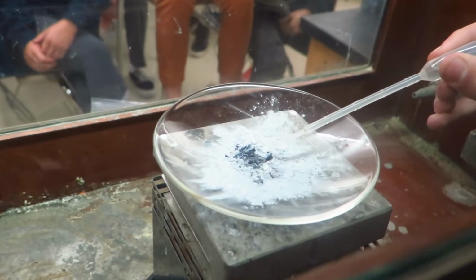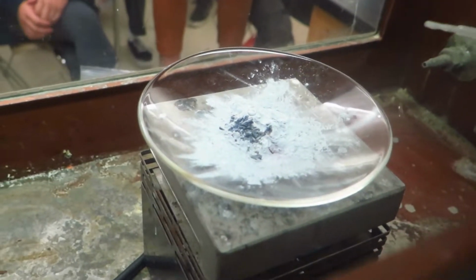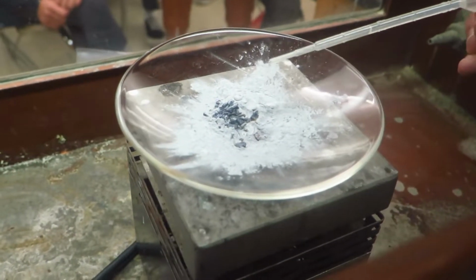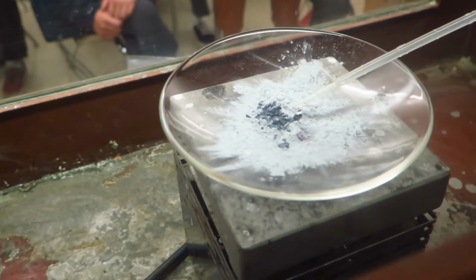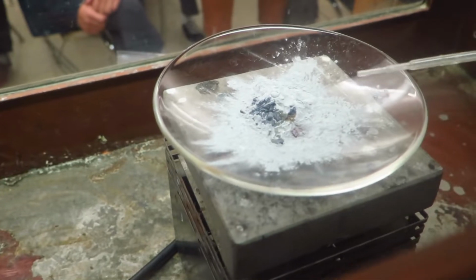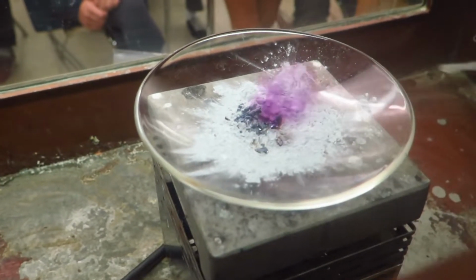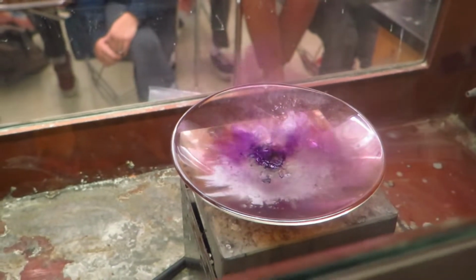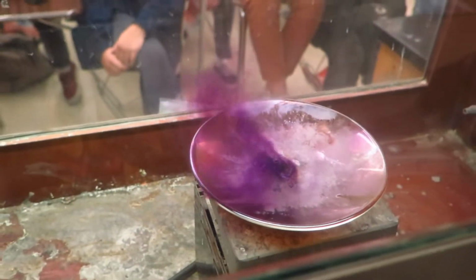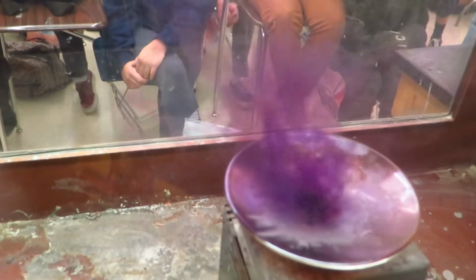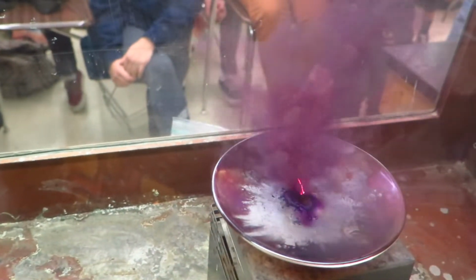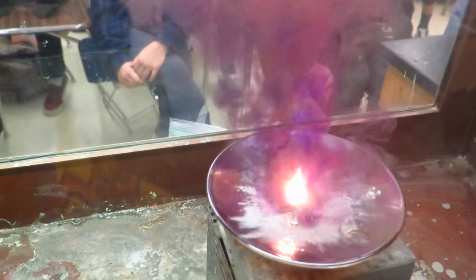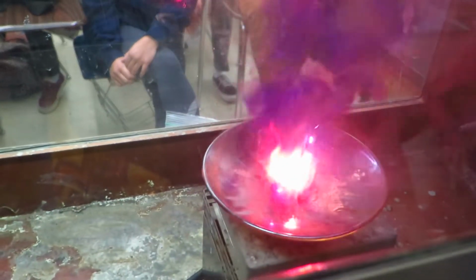Here we go. I think it's starting to go now. There we go. It's starting to bubble. The iodine is starting to... Oh, you can see there's some purple vapor coming off of that. And now the iodine has started to react, and it's a very exothermic reaction, and the iodine is oxidizing the aluminum.